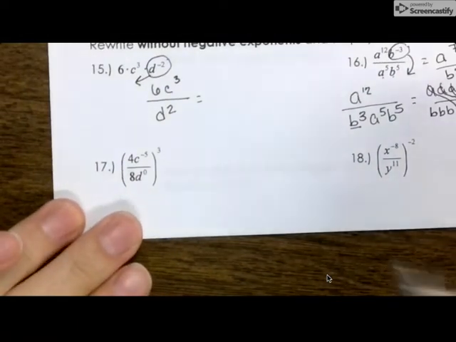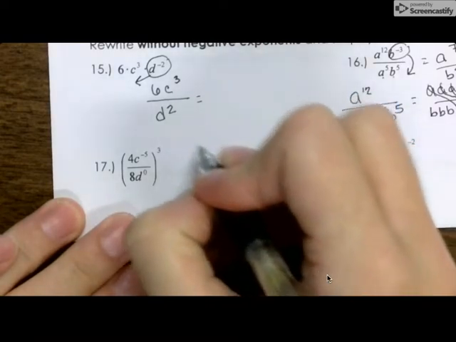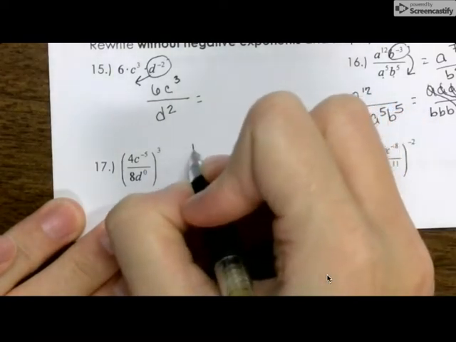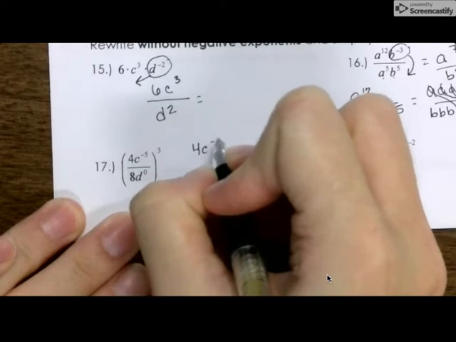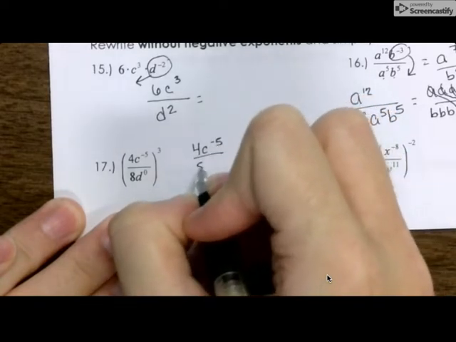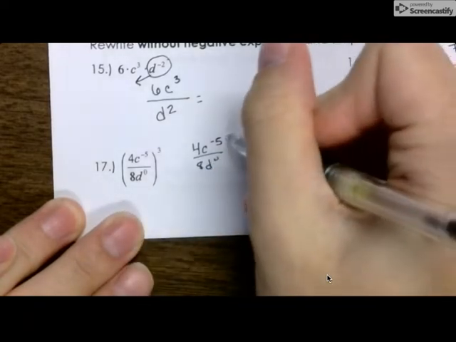Okay. Now for this one, I have 4 C to the negative 5th, A D to the 0, written 3 times.